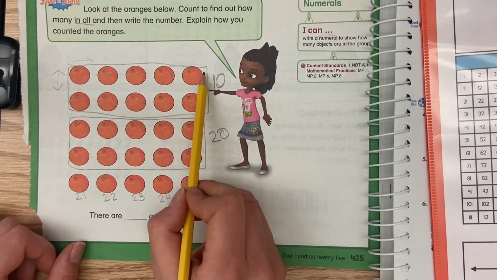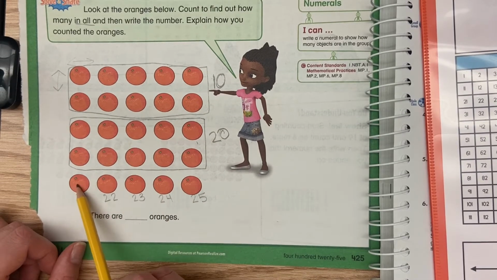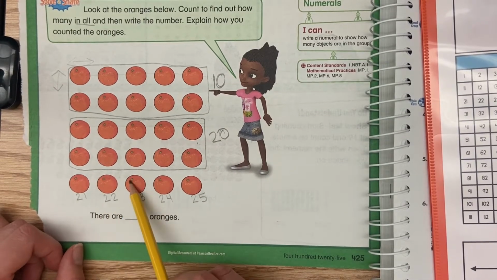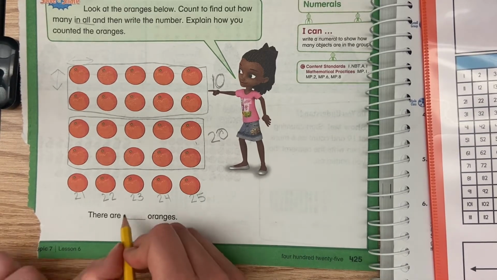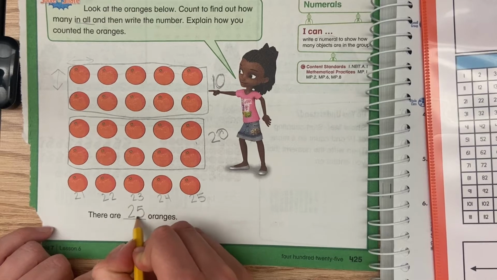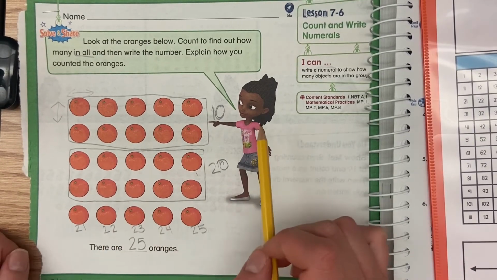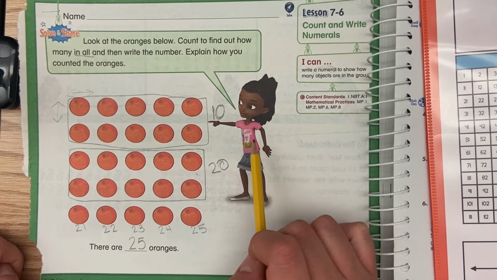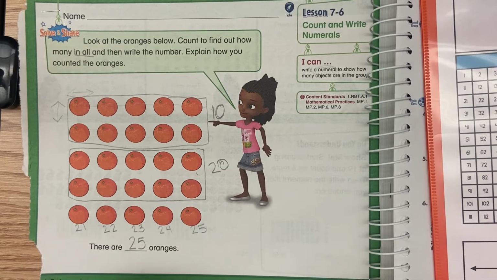Let's count that again. 10, 20, 21, 22, 23, 24, and 25. There are 25 oranges in all. Grouping the items makes it much quicker and easier for us to count than counting them by ones.